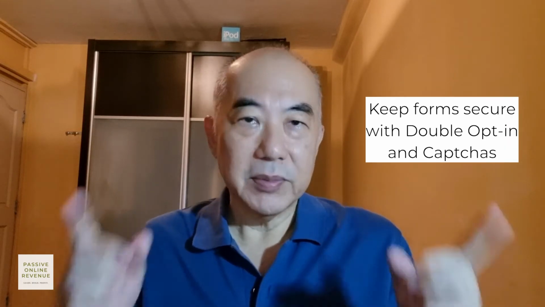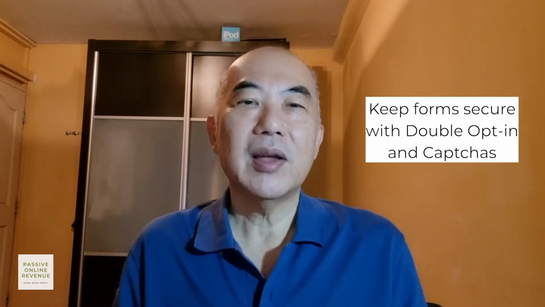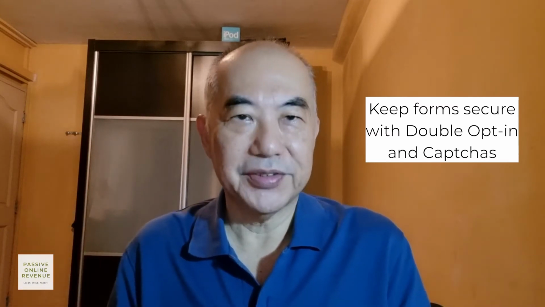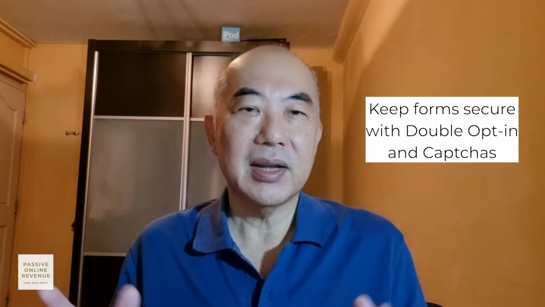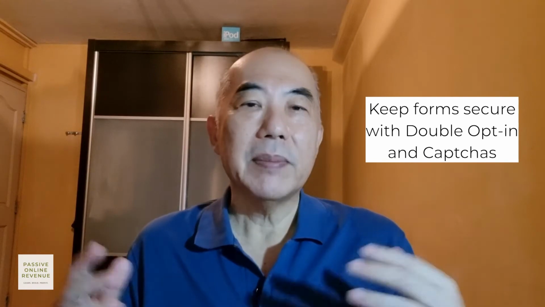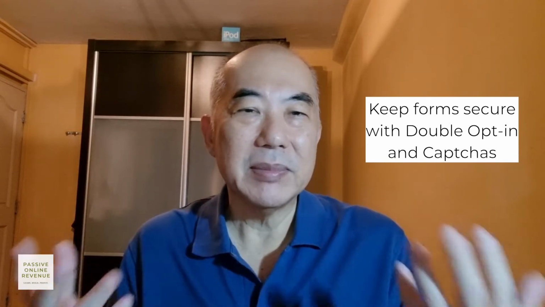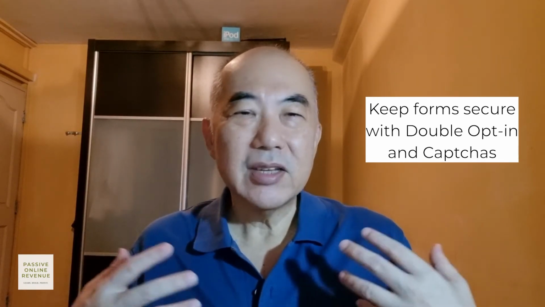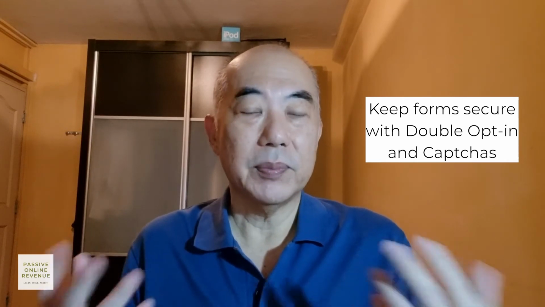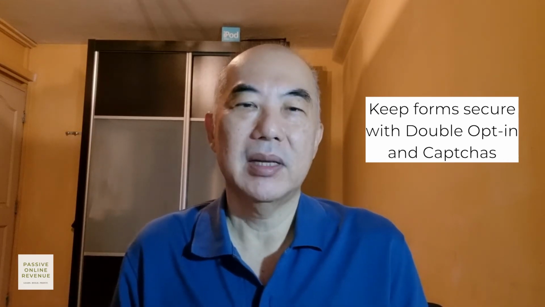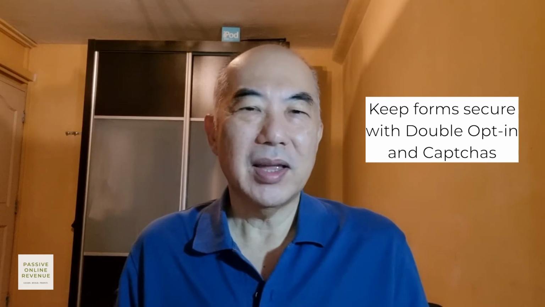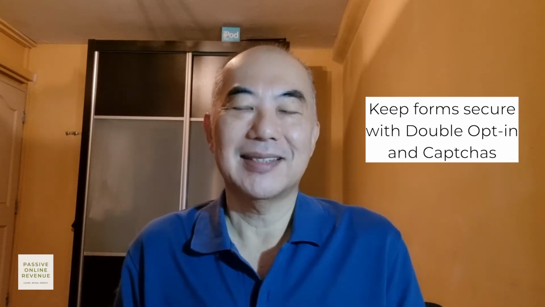Next, keep your forms secure. This will help to avoid sign-up form threats. An example of a threat are spam bots. Spam bots can sign up with a made-up email address, and sending your emails to them can be viewed and reported as spam. So you don't want to have such email addresses on your list.